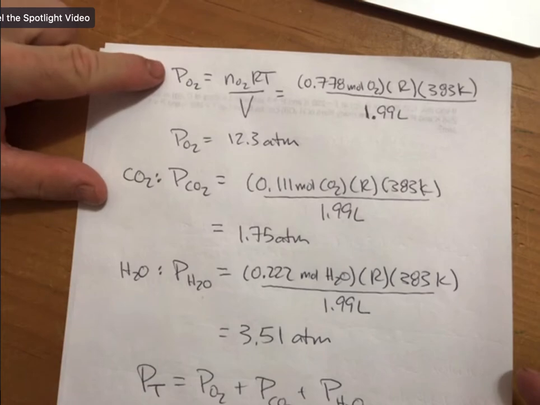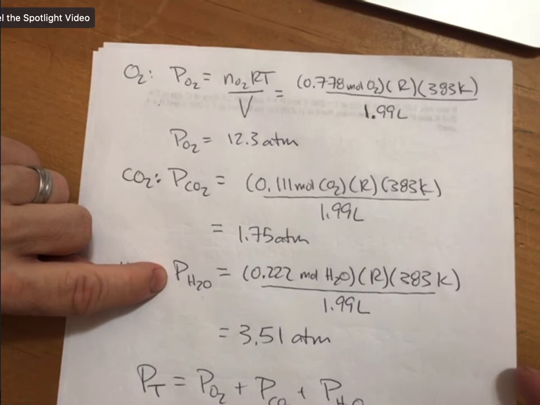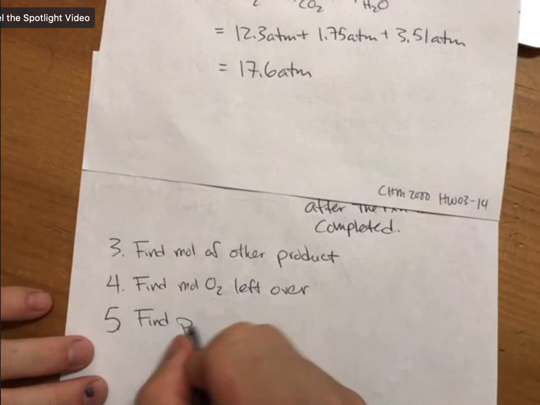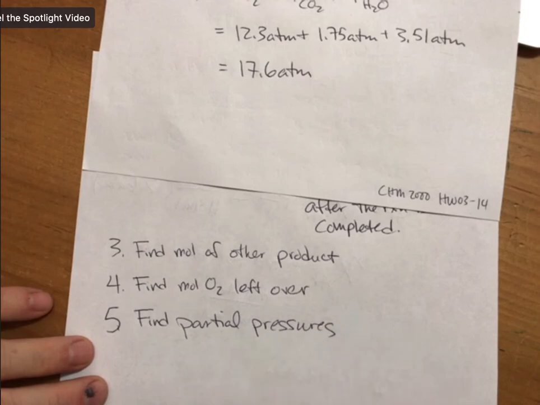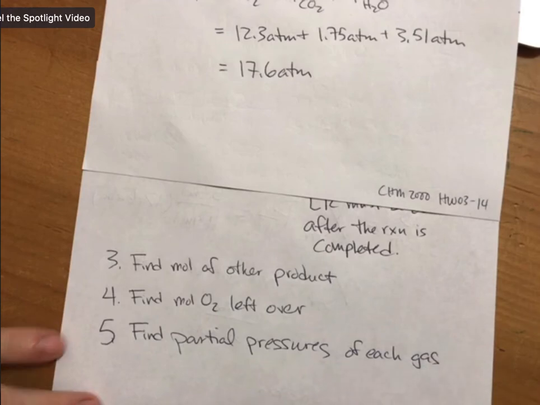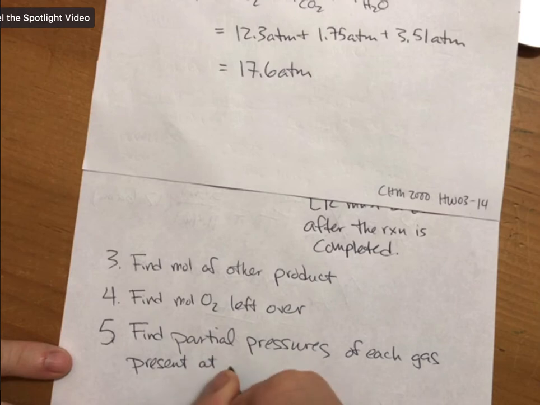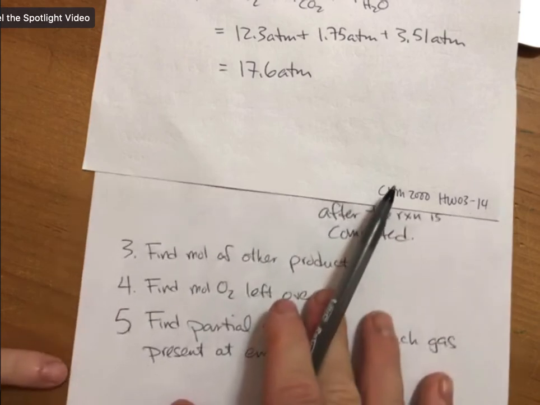All right, now we're on to page 2. On page 2, basically what we did, and I'll write this down in a second, is we took all of the stuff that was left over, all of the gases, and we figured out their partial pressures. So: find partial pressures of each gas present at the end of the reaction. I think you know this. We already said that it will not include the limiting reactant.